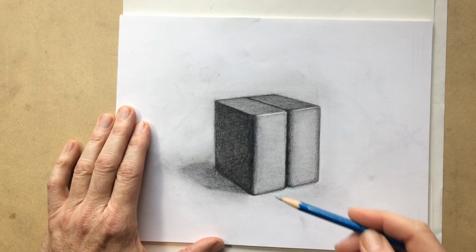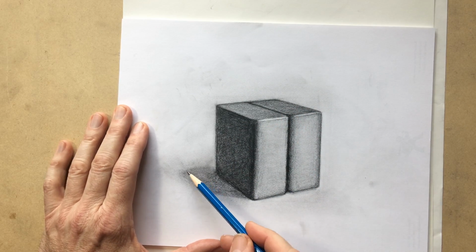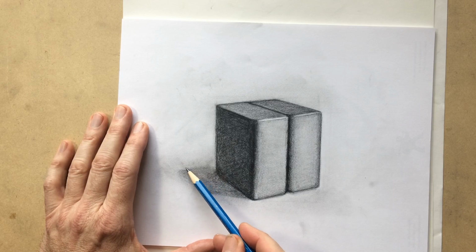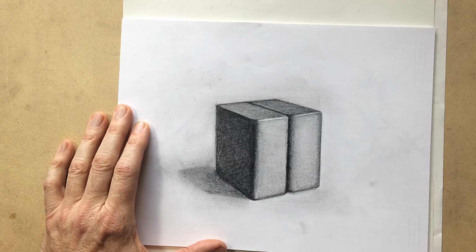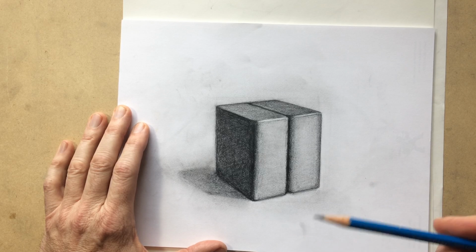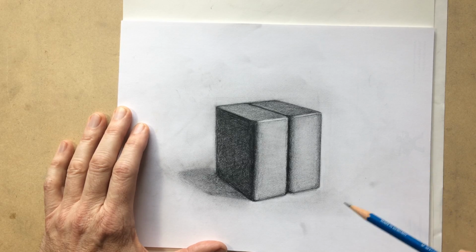And in general, how I and many other artists start out so much of drawing is by trying to simplify things into whatever the biggest, most obvious three-dimensional form, three-dimensional structure is.